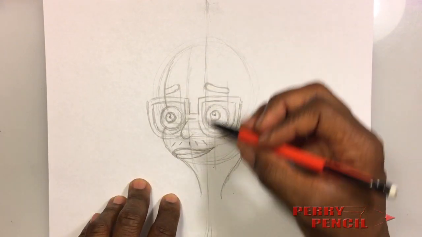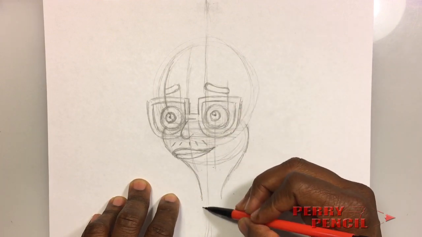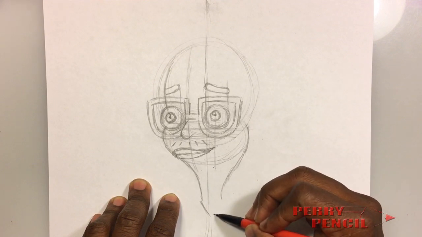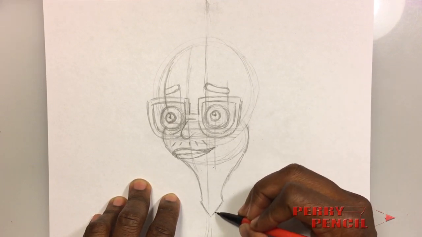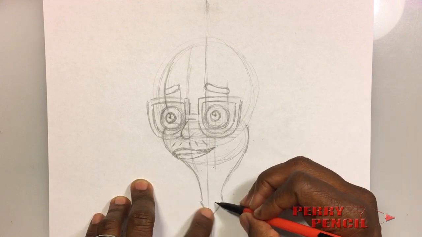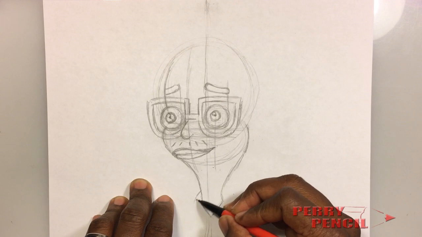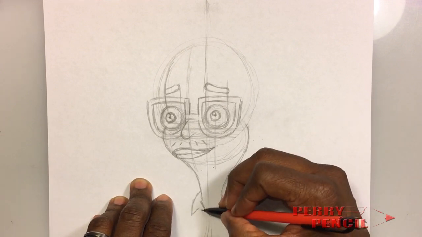Okay. Now we can come down to his neck area and let that come down a little bit. He is wearing a button-down shirt, so let's go ahead and get that done. So for his button-down shirt, it simply comes down in a V shape. If you notice, I have a V shape right here. I'm going to come around the neck and put the collar in, come up, and then come down.